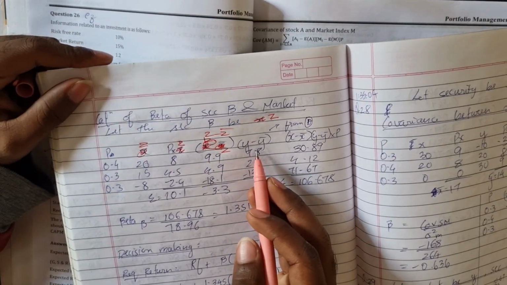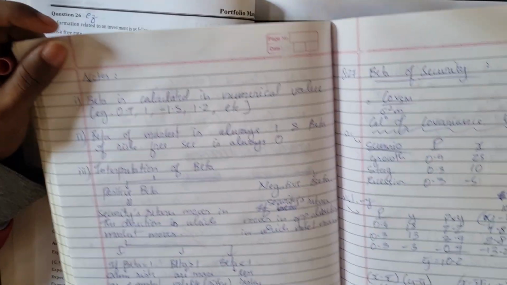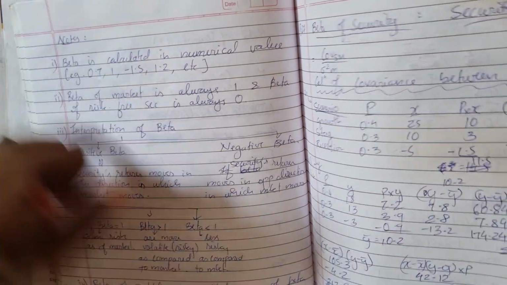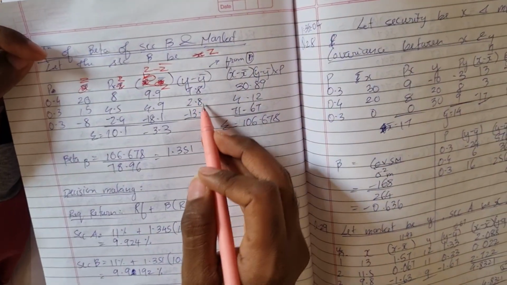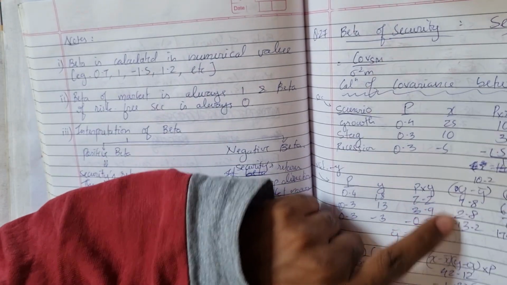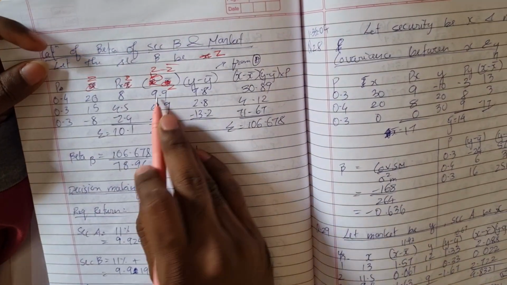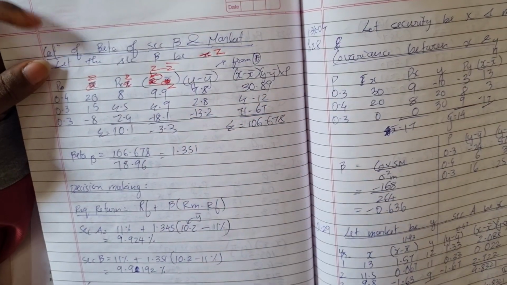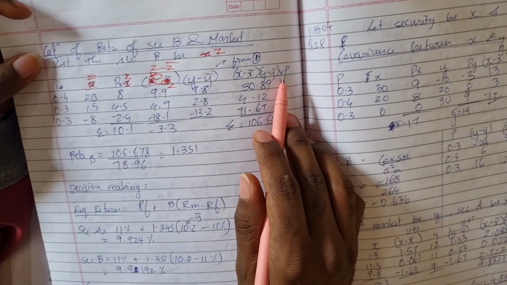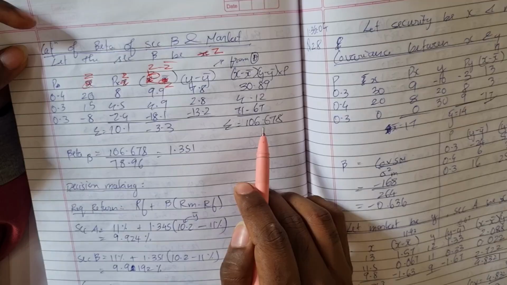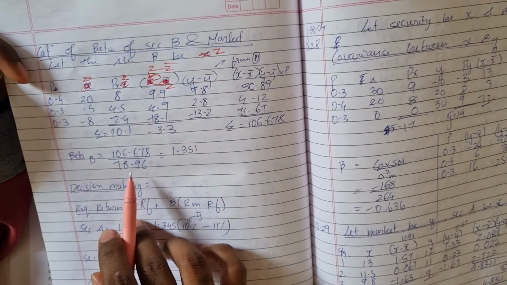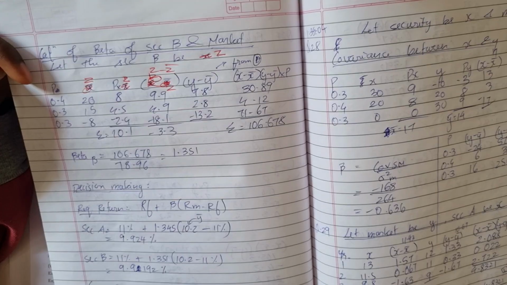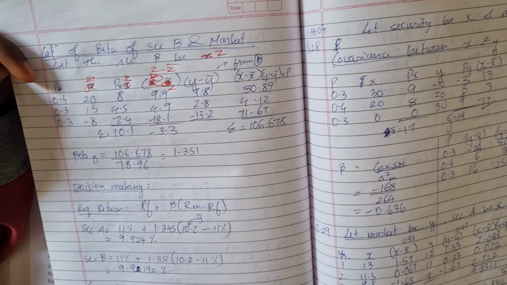Now we have to find covariance. Y minus y bar we already have done in part 1, so here I already have y minus y bar. I'll directly take here 7.8, 2.8, minus 13.2. I took it here. I'll multiply it, and with probability, if you do it, we'll get covariance, 106.678. We'll divide it by the variance of market, so we'll get 1.351.